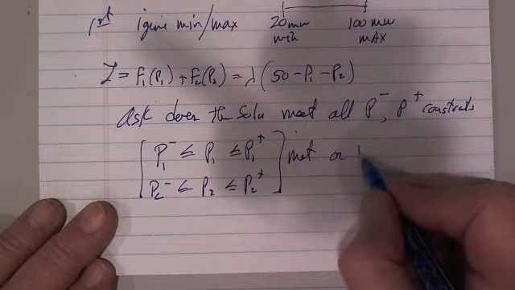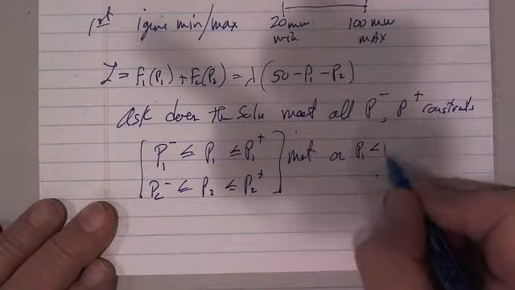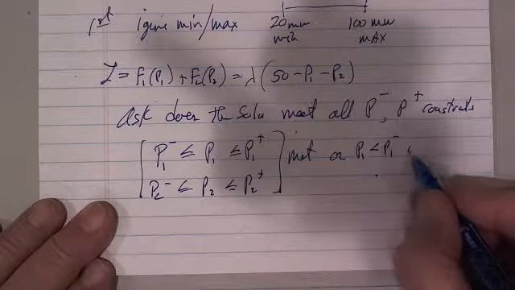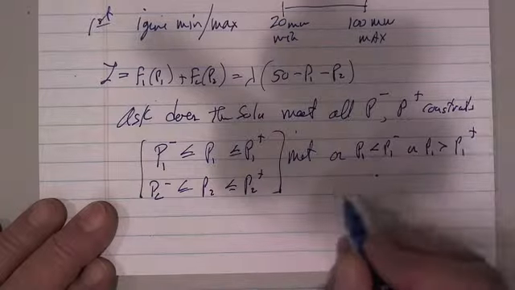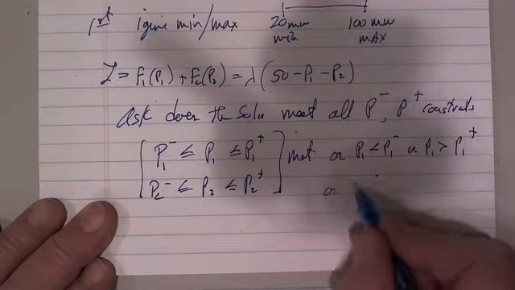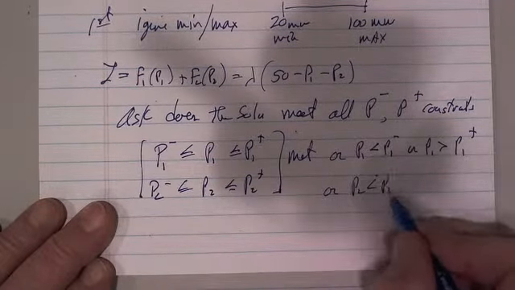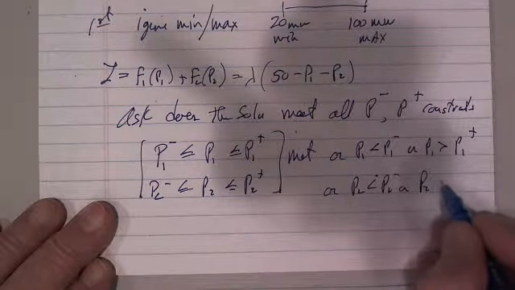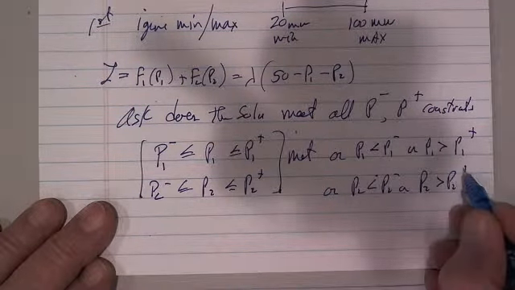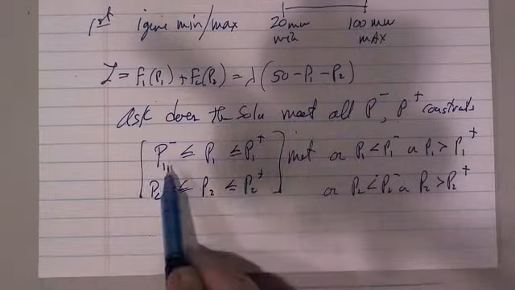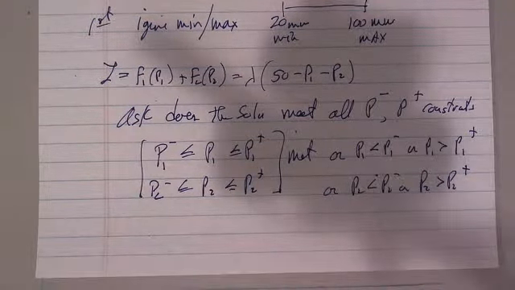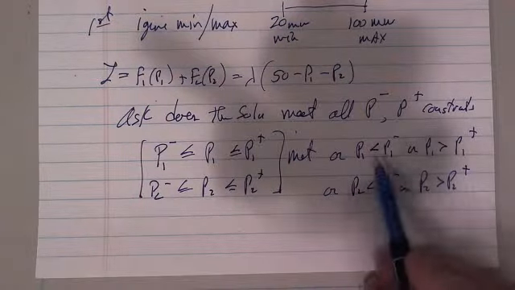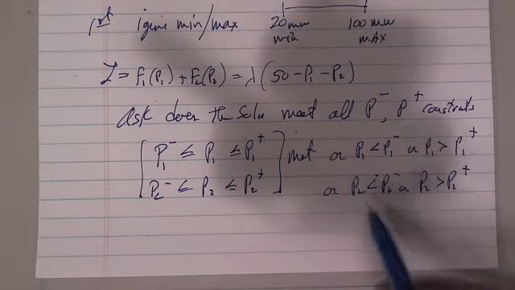Or P1 is less than P1 min, or P1 is greater than P1 plus, and similarly P2 less than P2 min, or P2 greater than P2 max. So it's either within limit or less than the low limit or greater than the upper limit. And these conditions we don't want. These are okay over here. Same thing down here.